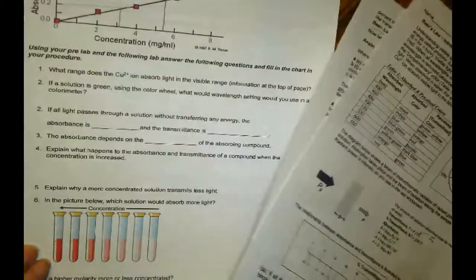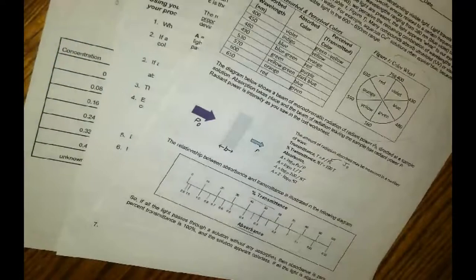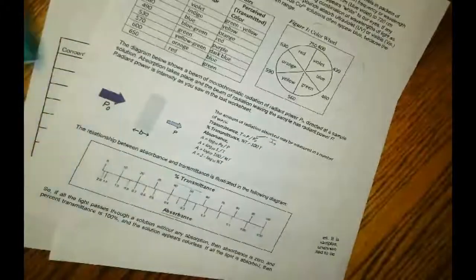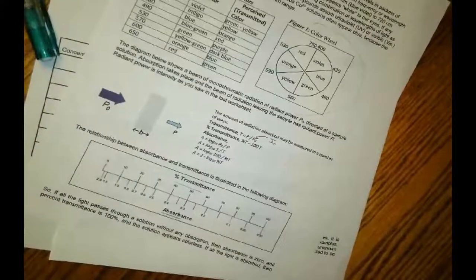So today you're just going to finish off this worksheet right here. I talked about doing some other spectroscopy on Friday, but I think I'm going to tie in a review with some more Beer's Law in there. Call me or text me if you have any questions. I'm here to help.